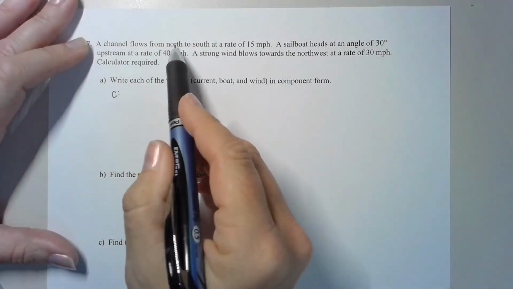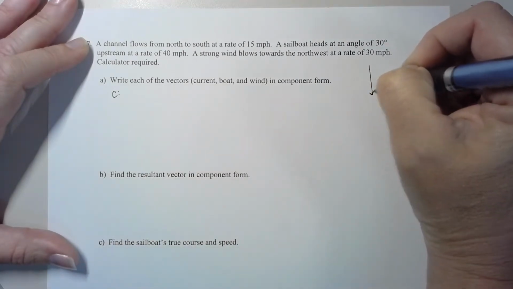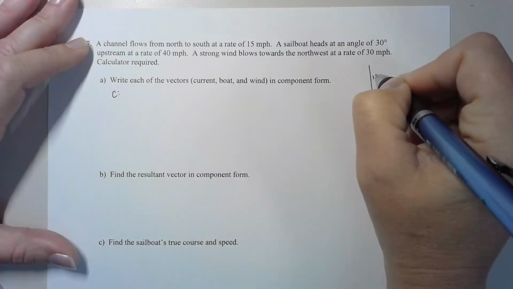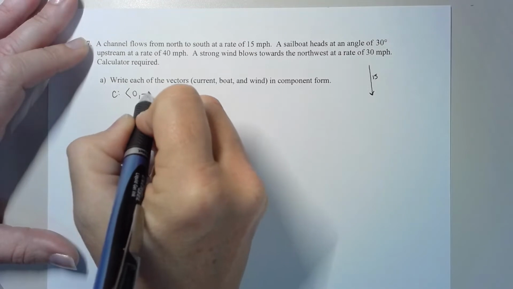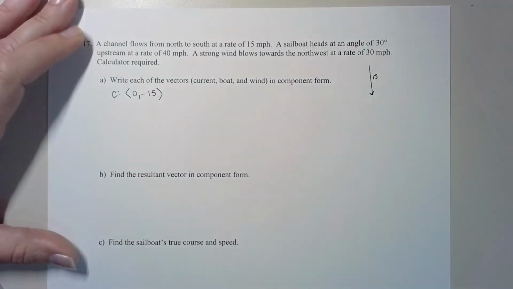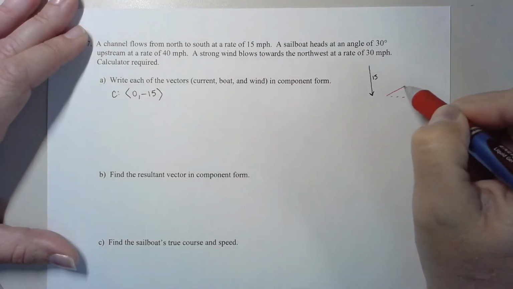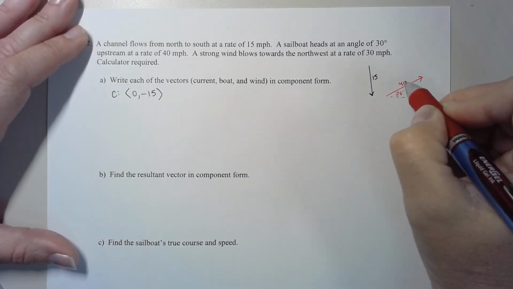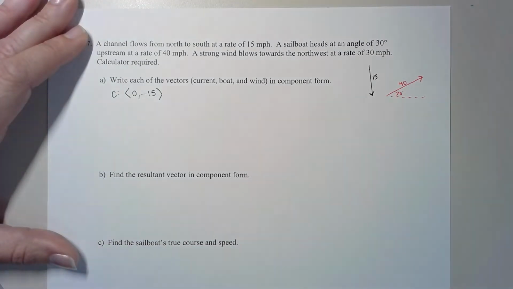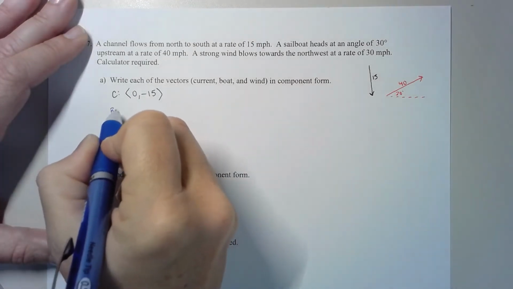The current flows from north to south at a rate of 15 miles per hour. I don't need trigonometry to do that, right? It's just 0, down 15. Okay. The sailboat, however, heads at an angle of 30 degrees upstream. So here's the horizontal. Here's our 30 degrees. And we're going 40 miles per hour. So it must be using its engine. And so we've got the boat.